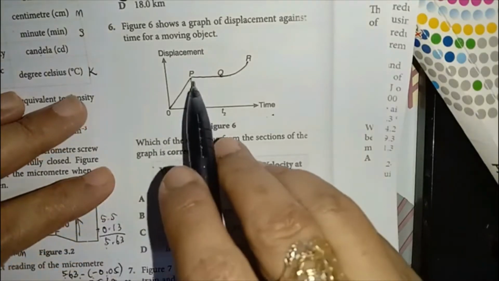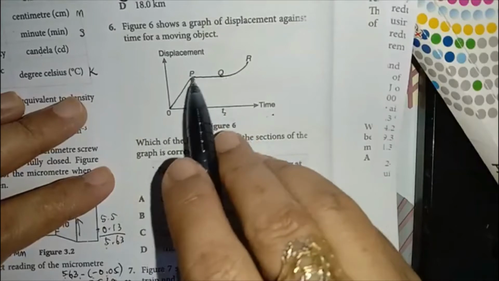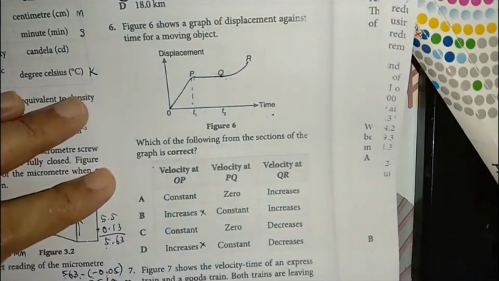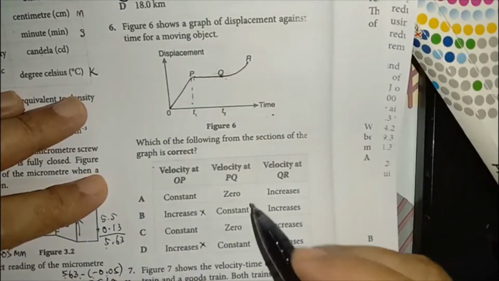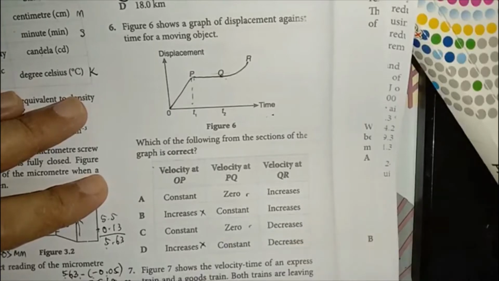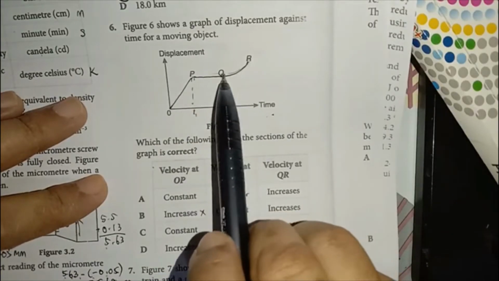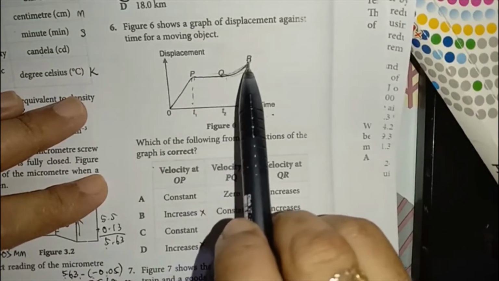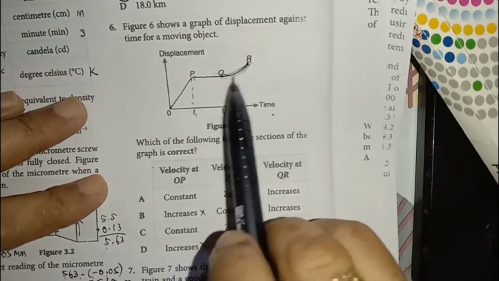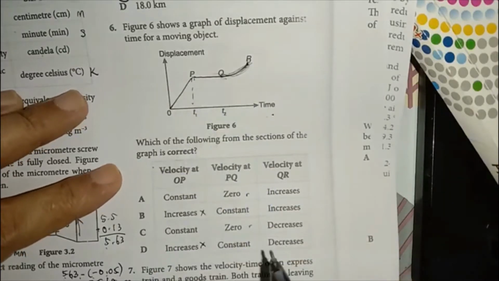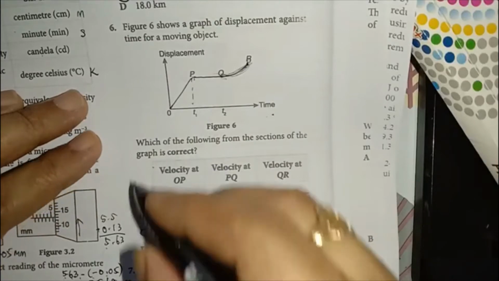Now we check the velocity at PQ. PQ gradient equals 0, meaning velocity is 0. Okay, both give 0. Now we look at QR. QR, the gradient increases. When gradient increases, it means velocity increases. So velocity increases, the answer is E.